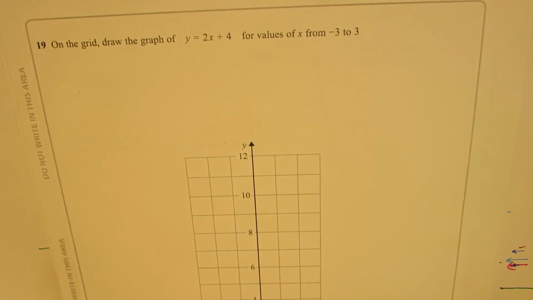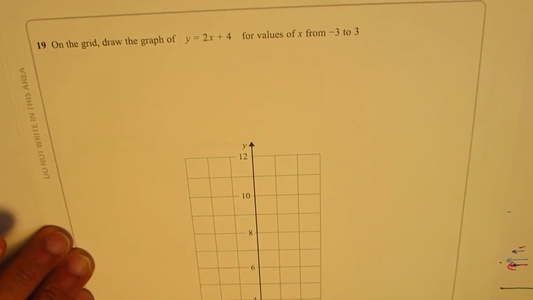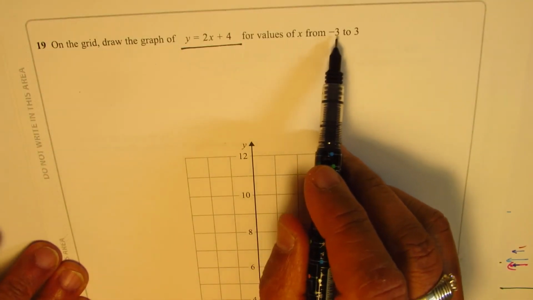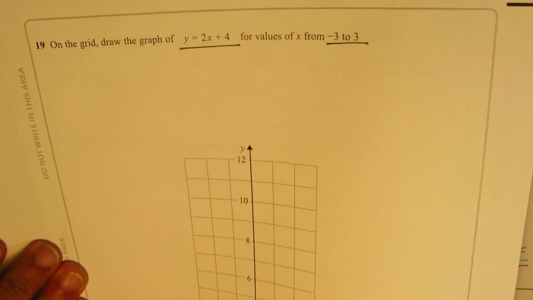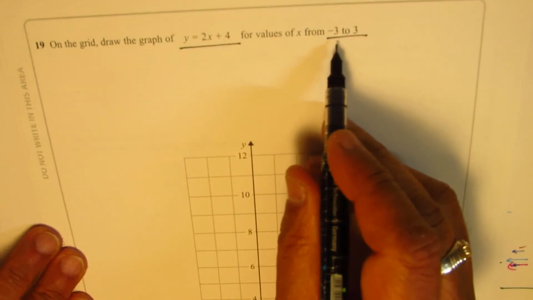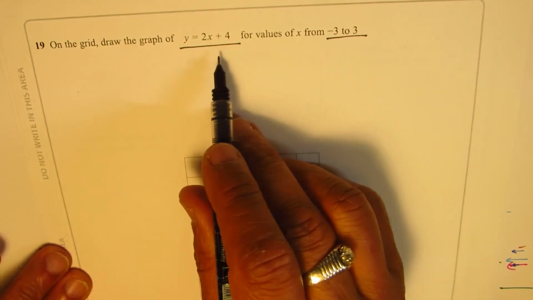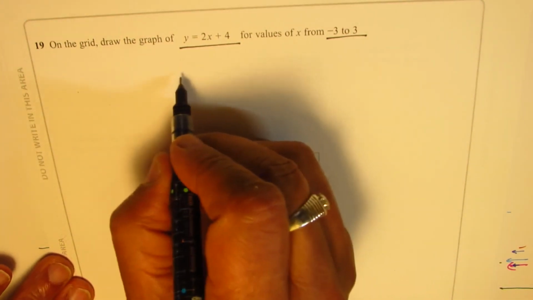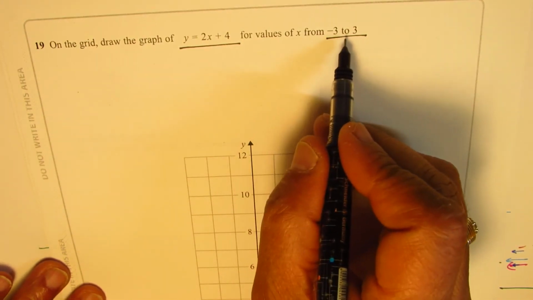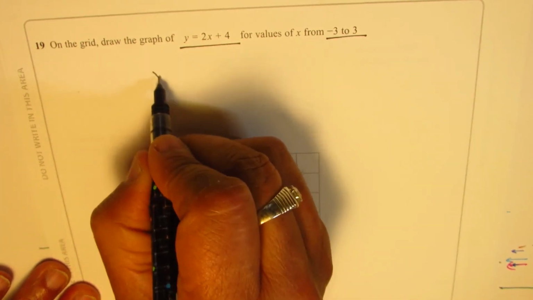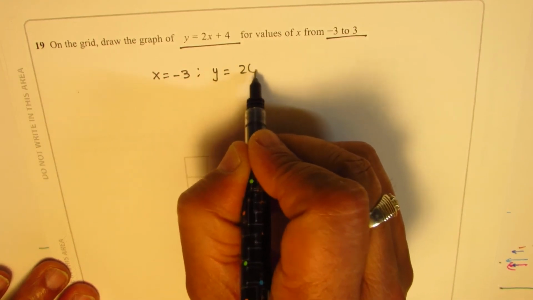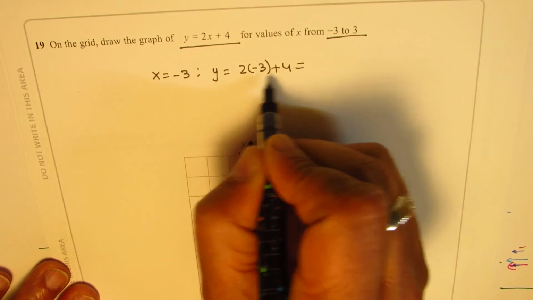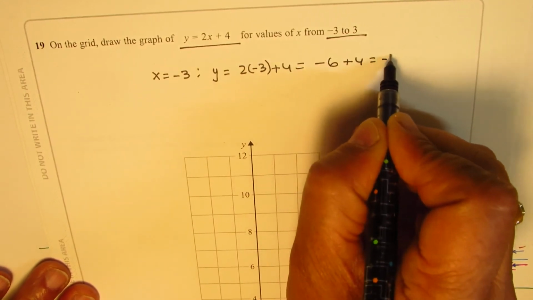The next question here is question number 19. On the grid, draw the graph of y equals to 2x plus 4 for values of x from -3 to 3. Only from -3 to 3, correct? So let's look into what we can do is we can make a table from these. Now this is the equation of a straight line. So what you can do here is that you can write down the value of x and calculate. So if I write x equals to -3, what do I get y equals to? So y will be 2 times -3 plus 4, which is -6 plus 4 or -2.